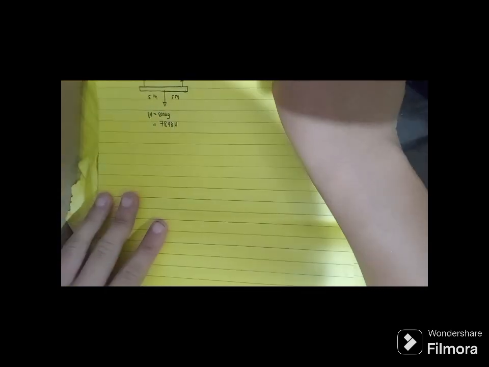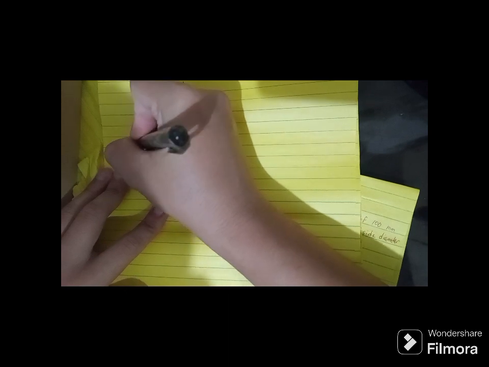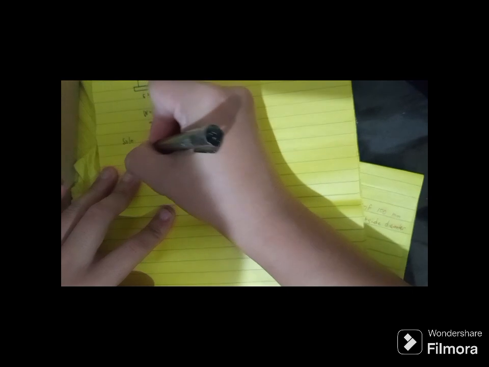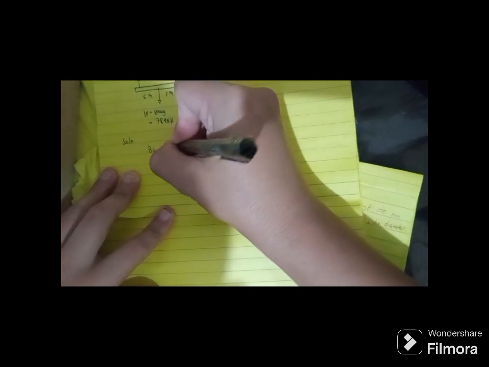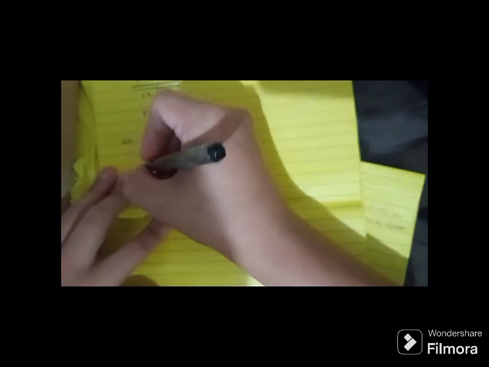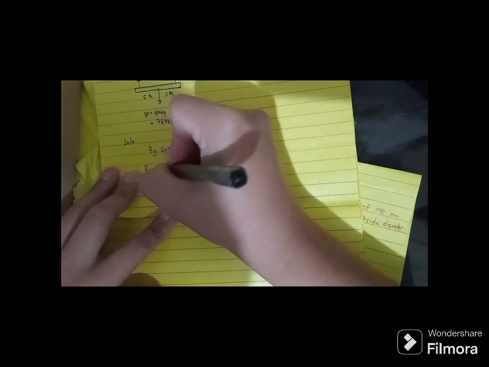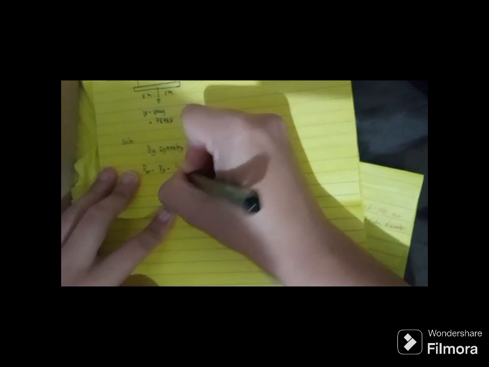Okay, now we can proceed to the solution. Here we'll go by symmetry, meaning both are equal, the same sides, right? So P bronze is equal to P steel.